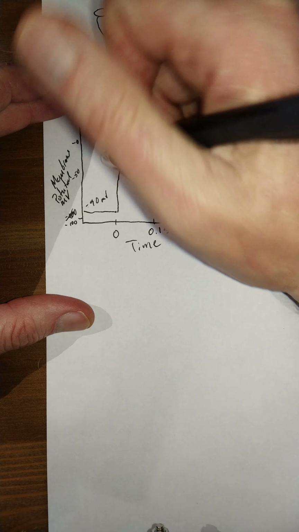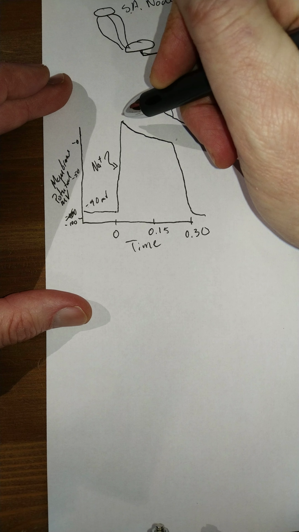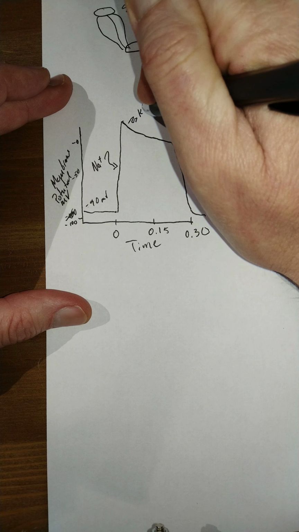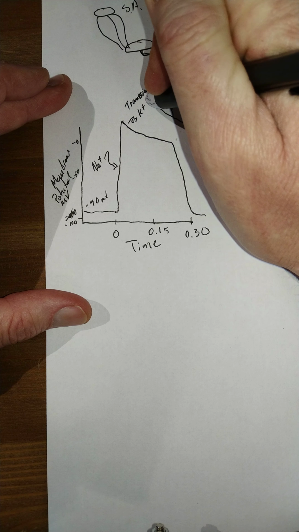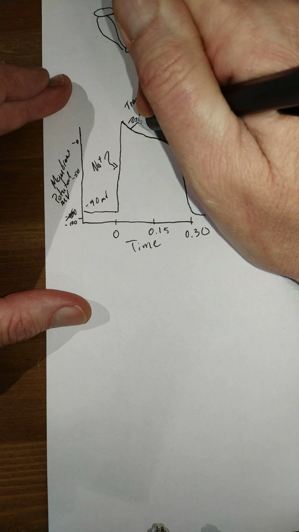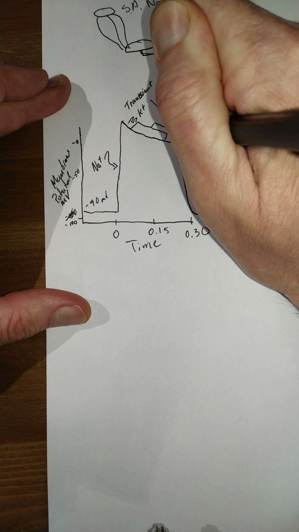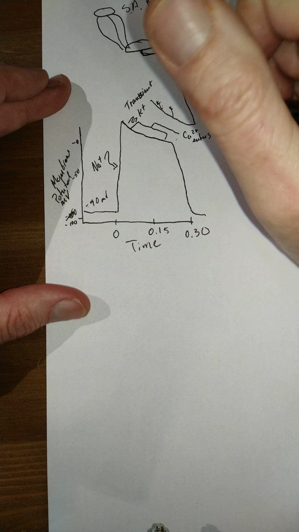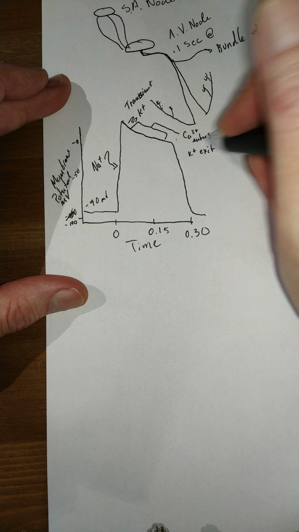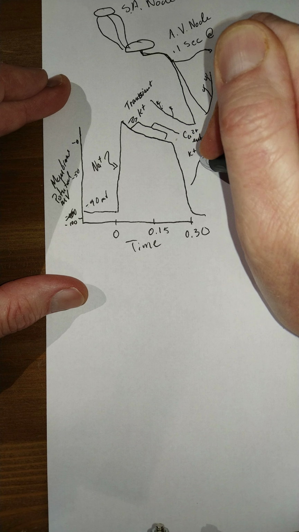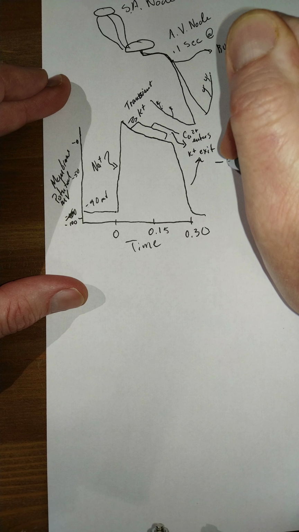So much like the action potential for the skeletal muscle, we have sodium entering the system right here, causing this big depolarization. At this point, you start to get some transient potassium ions leaving the cell. Right through here, the plateau is where calcium enters and potassium continues to leave. And as potassium continues to exit, we get repolarization.